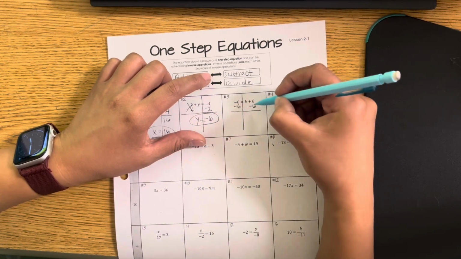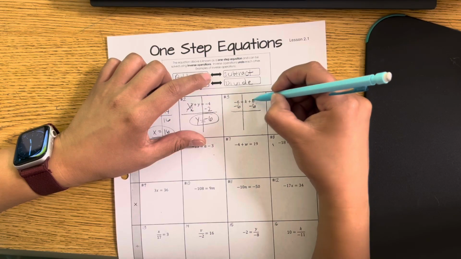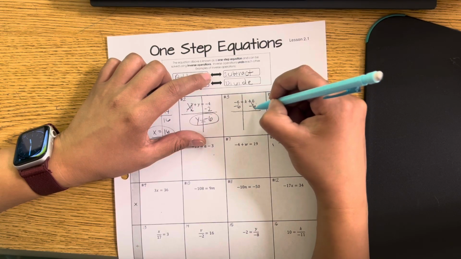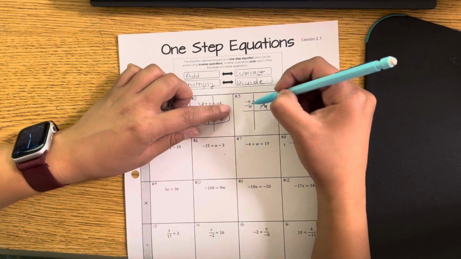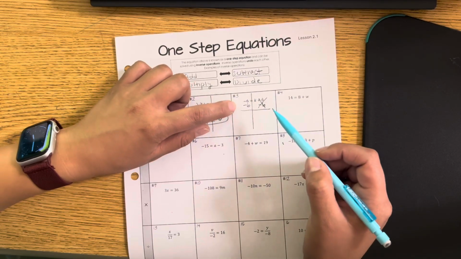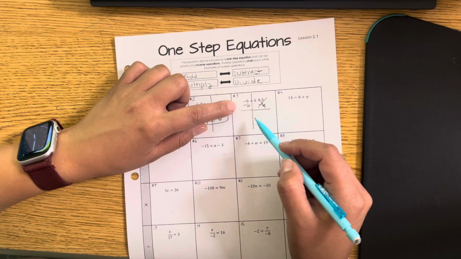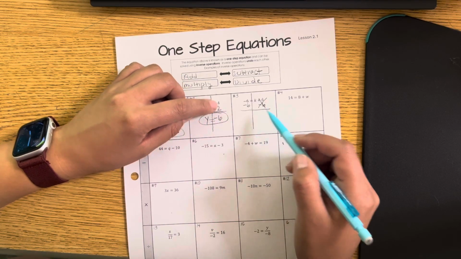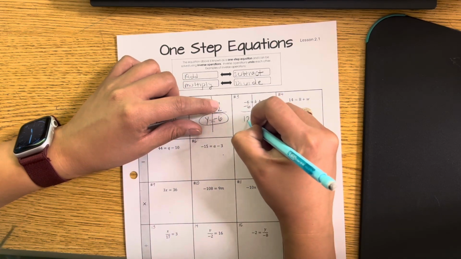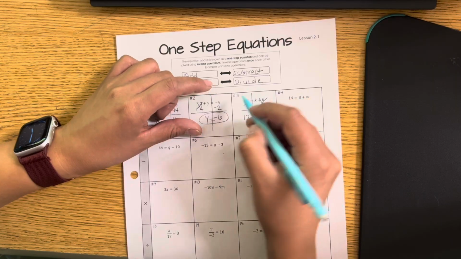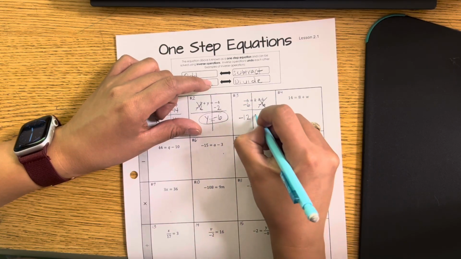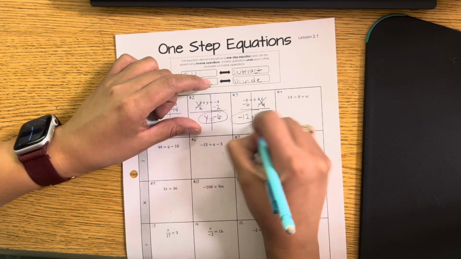Now notice what happens to the 6's. They cancel because a positive 6 and a negative 6 make 0. Now look over here on the left. They're both negative. If you remember when I'm adding and subtracting, if they're both the same, that means I'm actually going to add them together. So 6 plus 6 is 12. And since they're both negative, my answer is negative 12. And k equals negative 12.